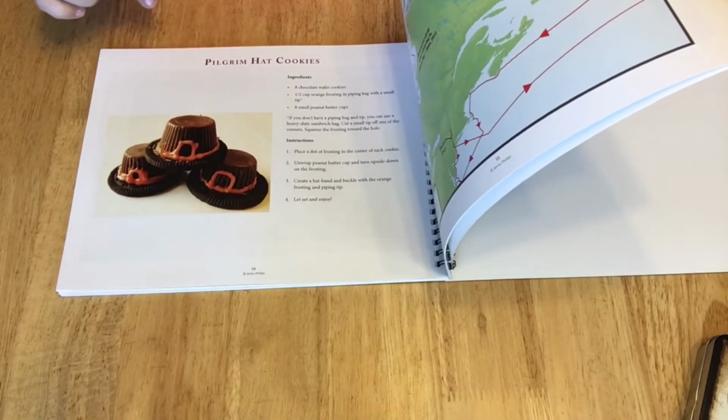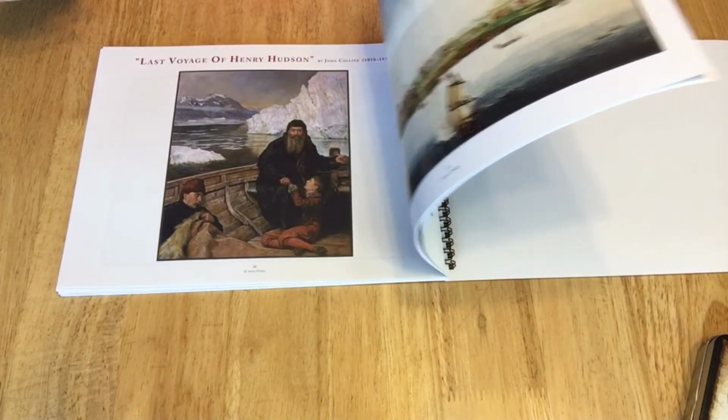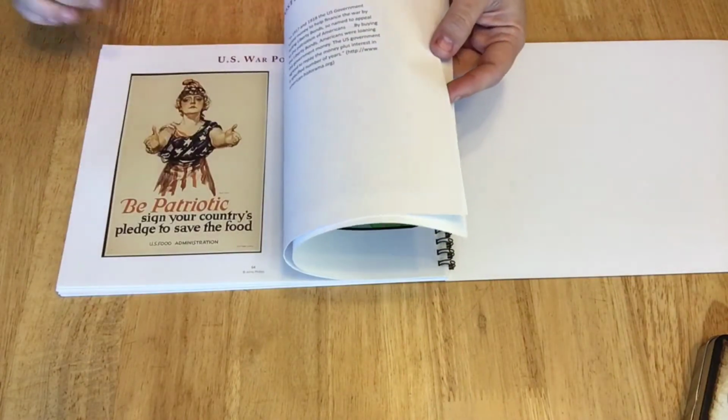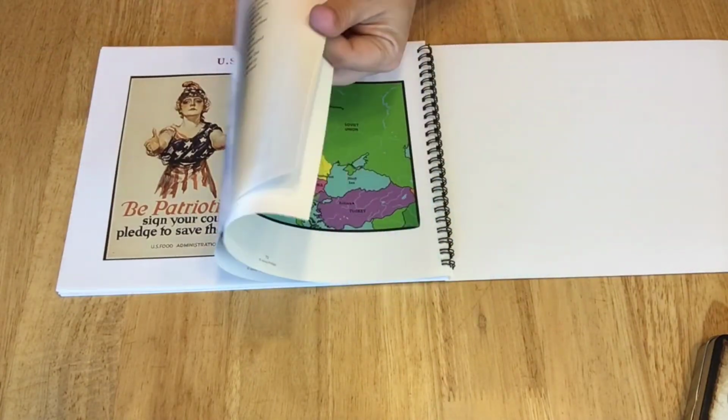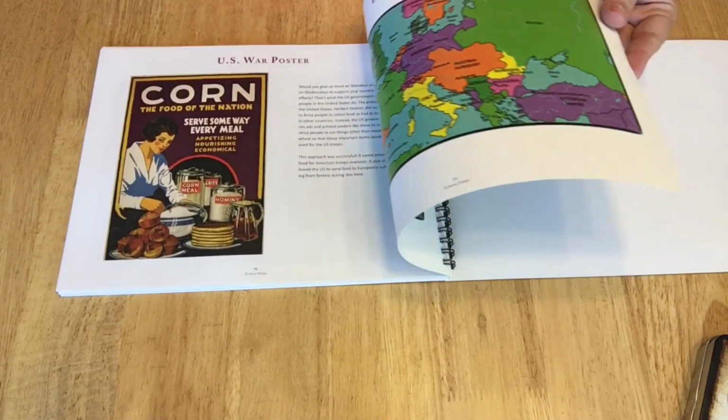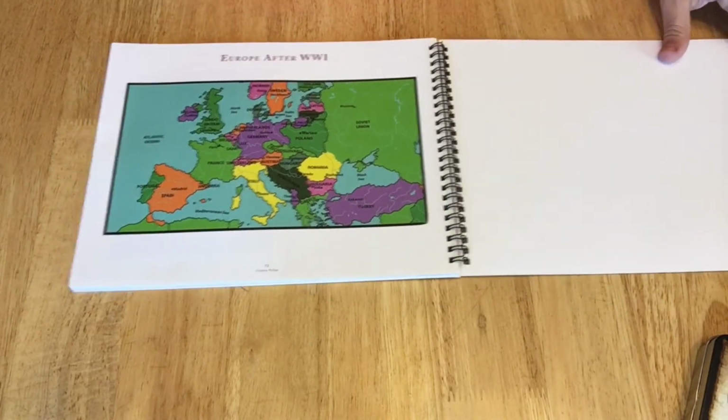Look at the little pilgrim hat cookie recipe. That's so cute. All the way up, U.S. war posters, in Europe before World War I and after World War I. So that is the second thing that comes along with your kit.